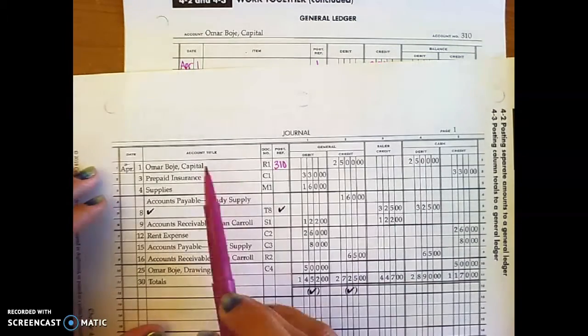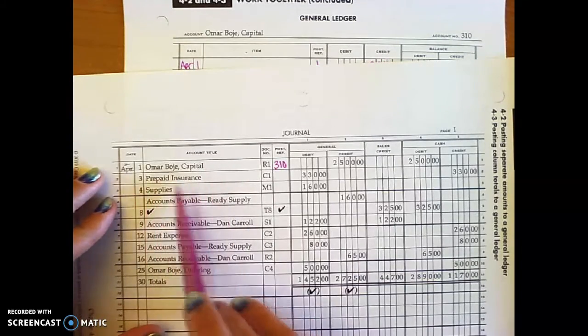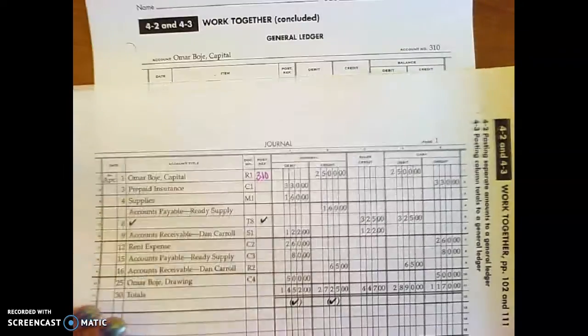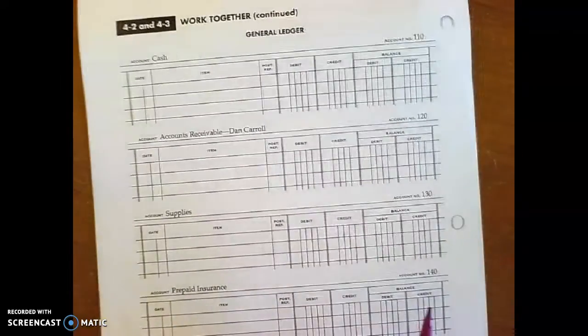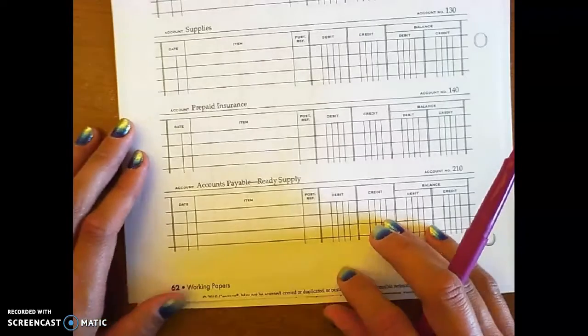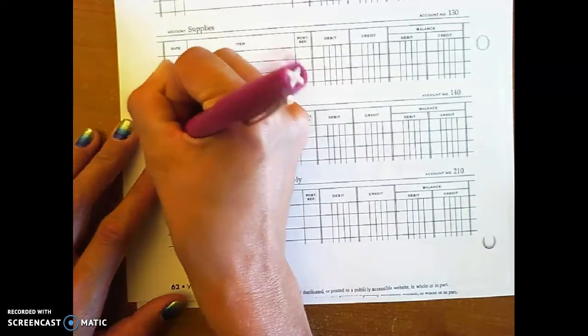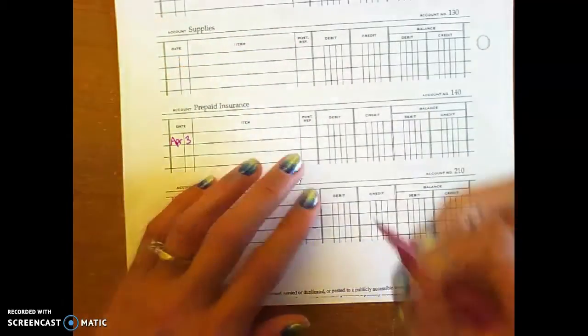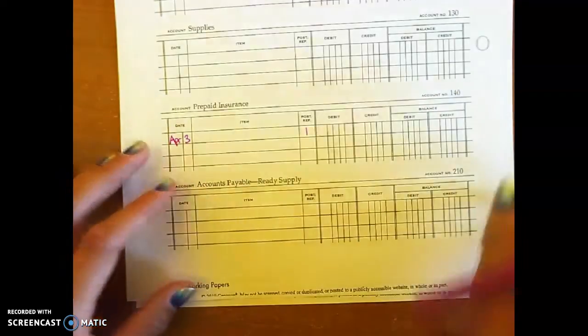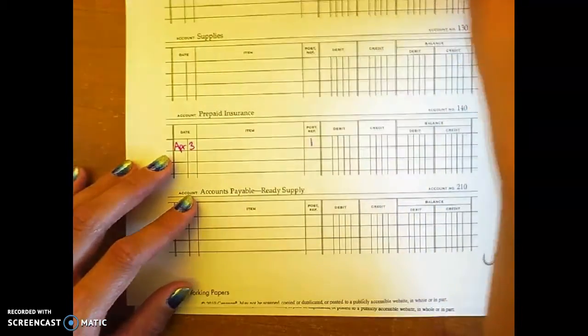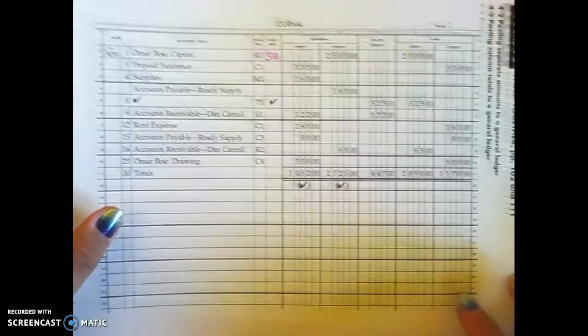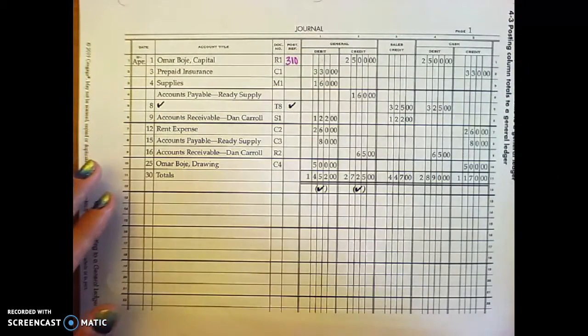So let's look at our next line. On April 3rd, we need to post to prepaid insurance. Now, one of the bad things, it's front and back, and we will just survive and live through this. So the date of that transaction was April 3rd, and our post reference was 1 because that came from journal page 1. There will be times where it will come from different pages if we're posting on a different page from the journal.